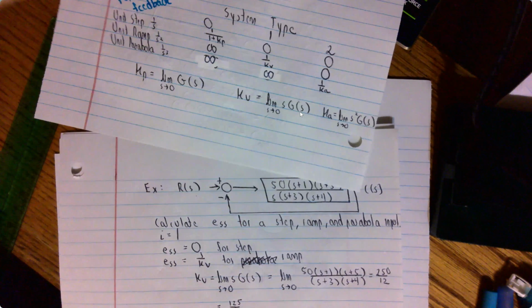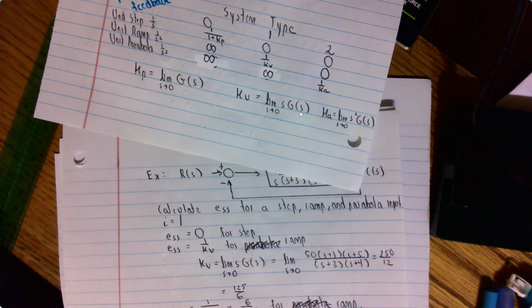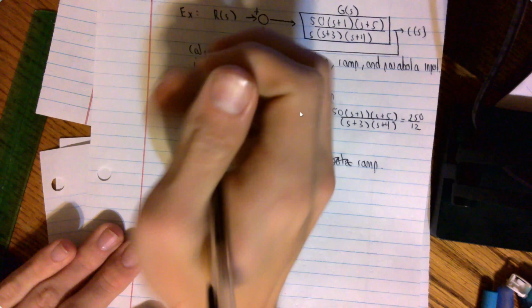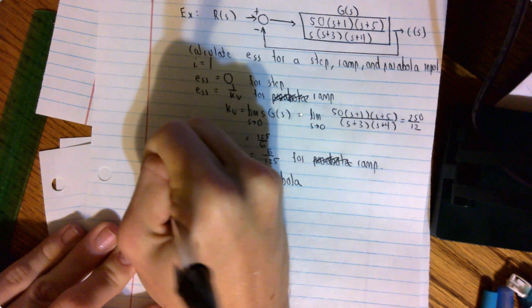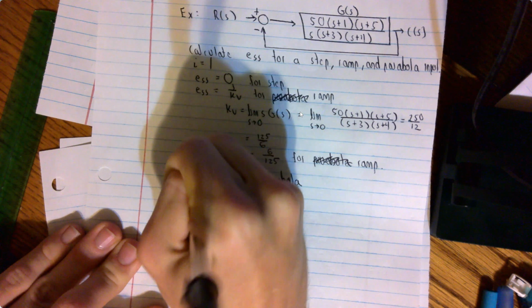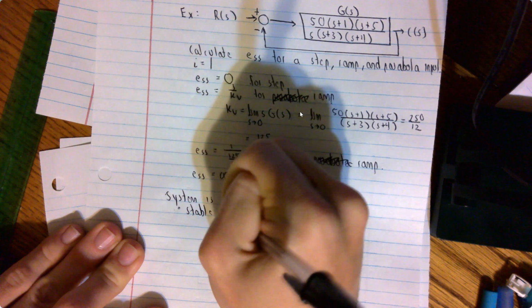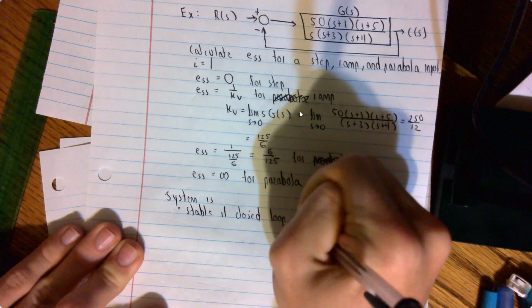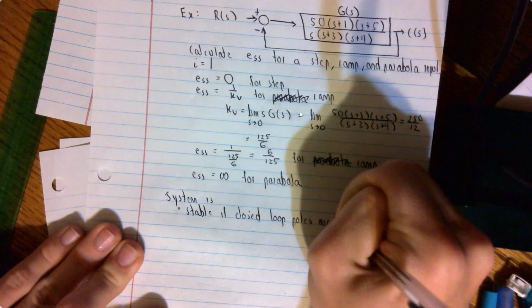Now that we talked about that, we're going to look at when a system is stable, marginally stable, versus unstable. So a system is stable if the closed loop poles are in the left-hand plane.